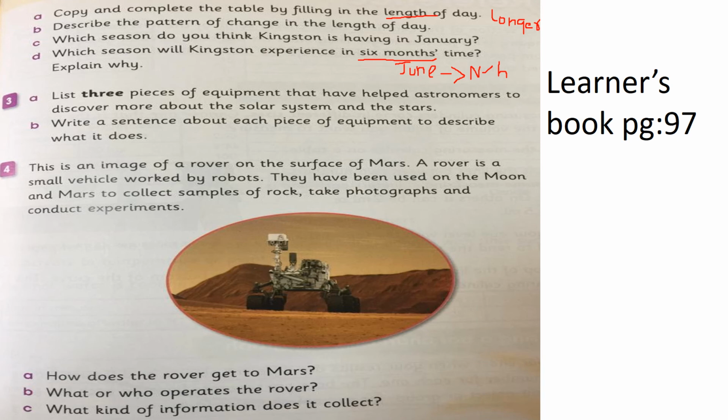Number 1 is rover, number 2 is probe, and number 3 is telescope.